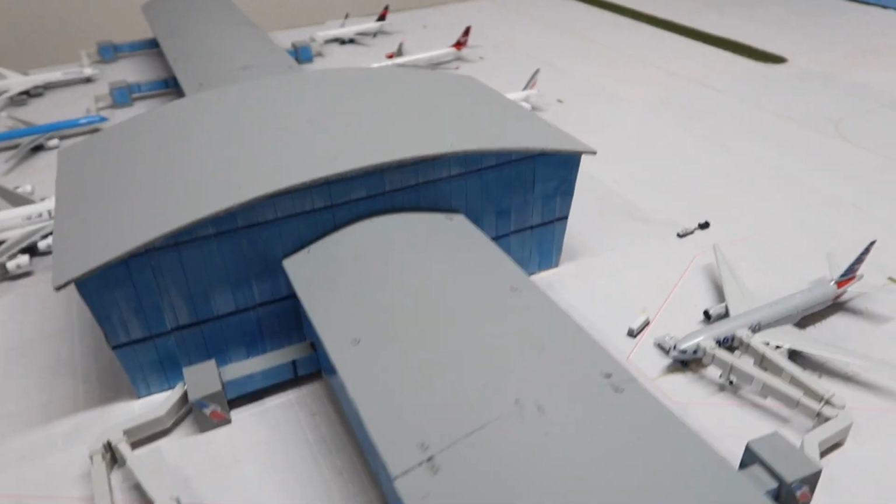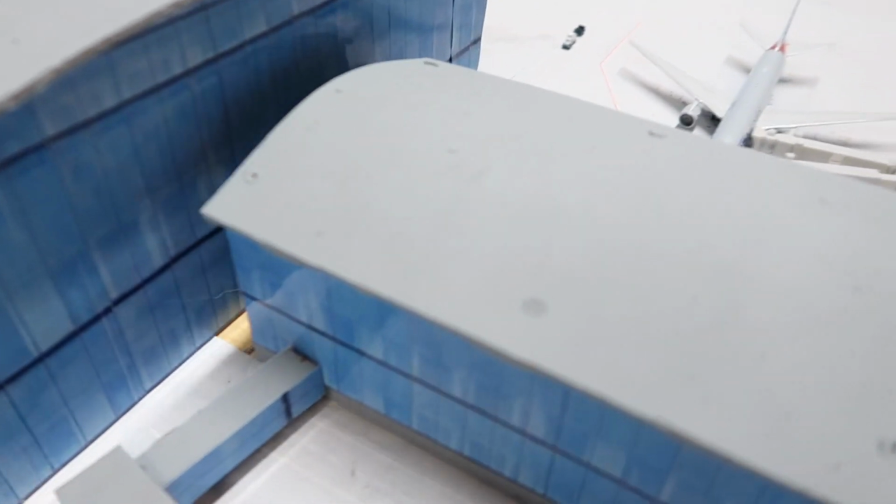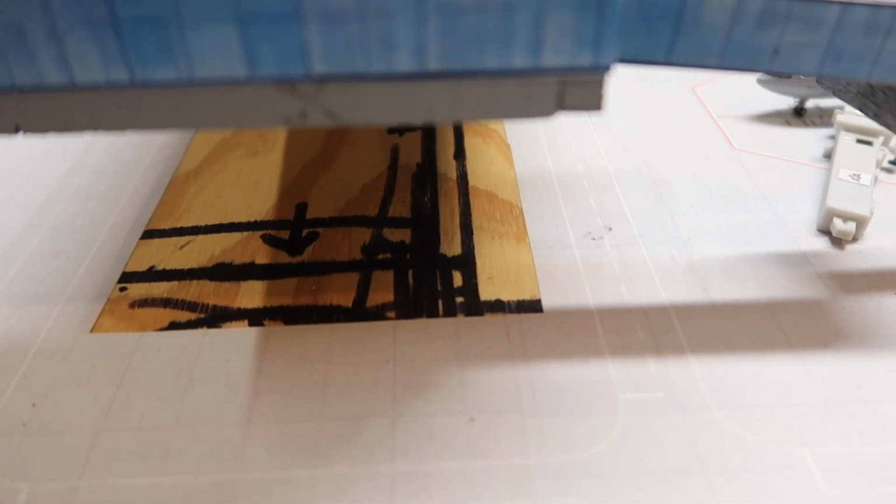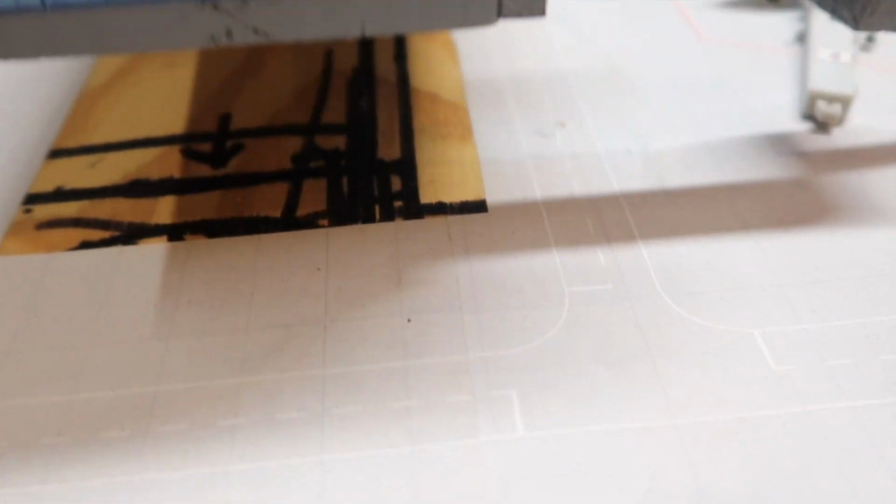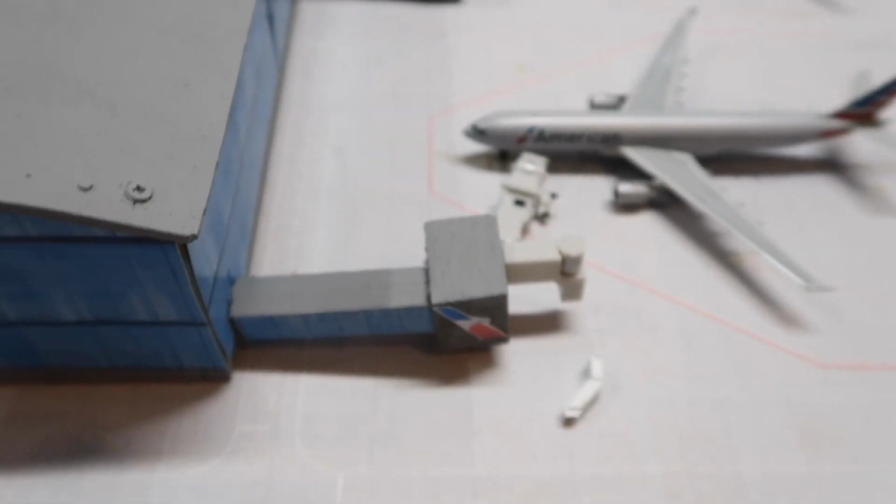Now, as far as how I attach it to the terminal, I literally just set it right next to it. I just messed up like all my models, but nothing special. Literally just set it right there. And then if you look underneath this, there's no tarmac or taxiway, or gate. So now I screwed up this whole thing.